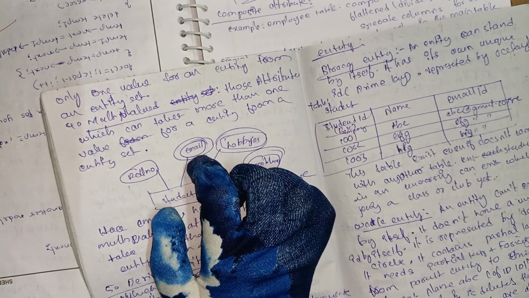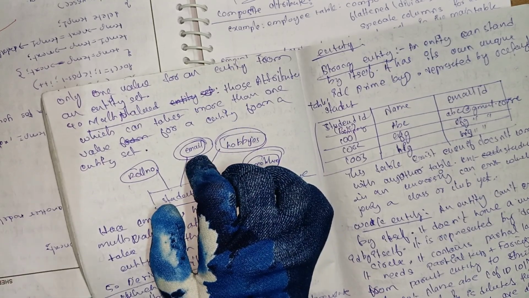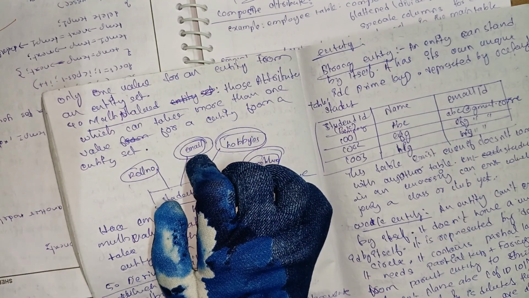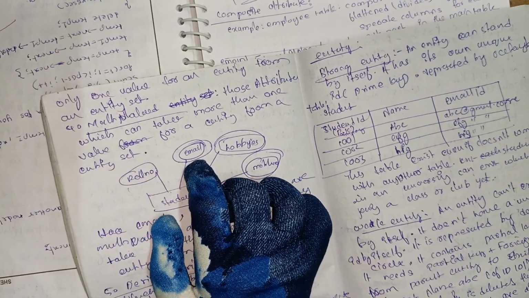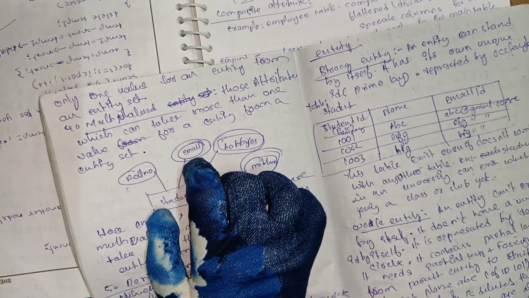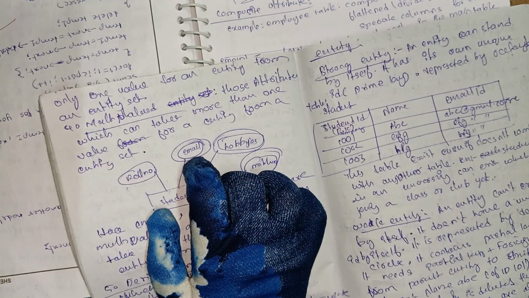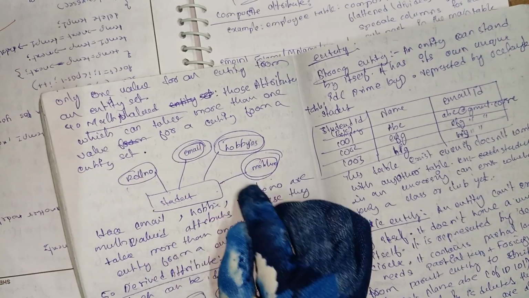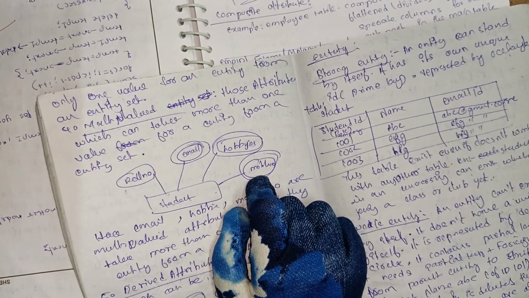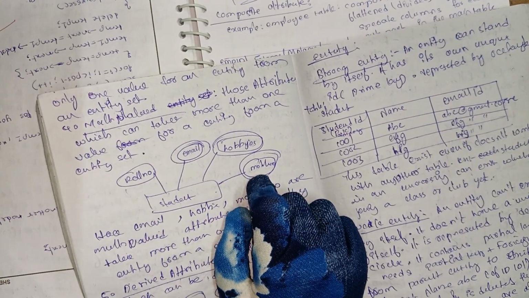A student entity has more than one email ID. So the value represents email IDs, one or more email IDs, one or more hobbies, and one or more mobile numbers, from an entity set.